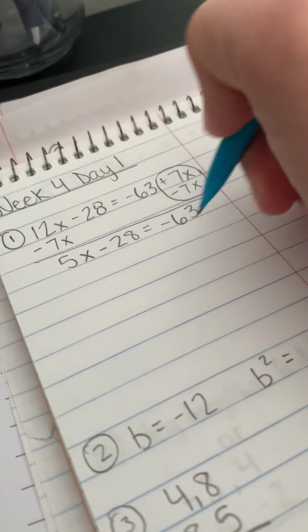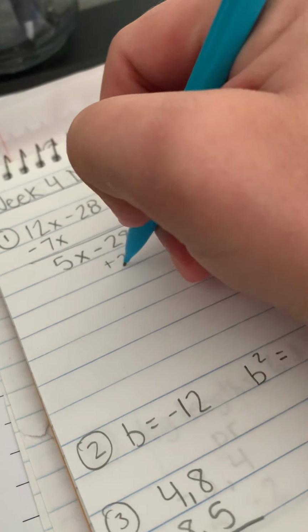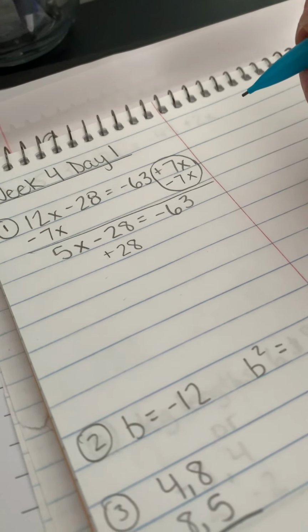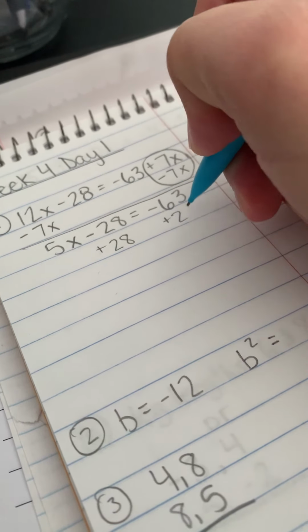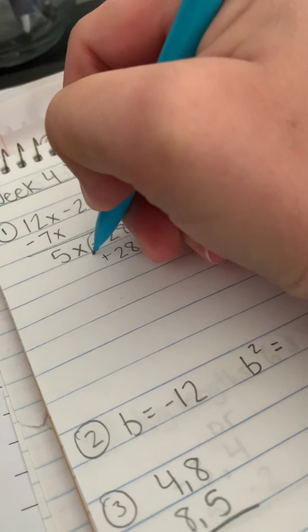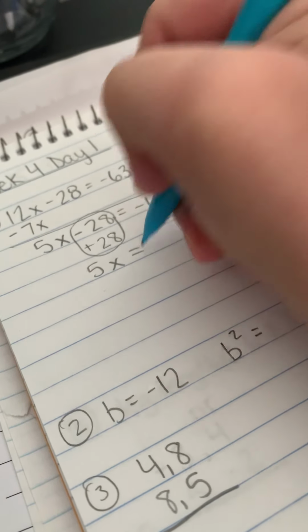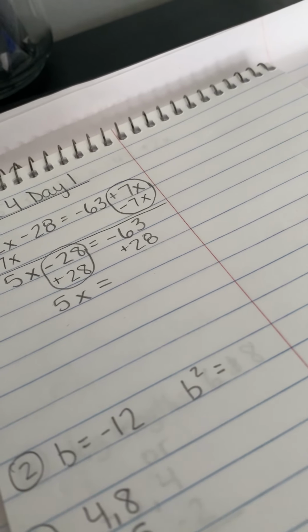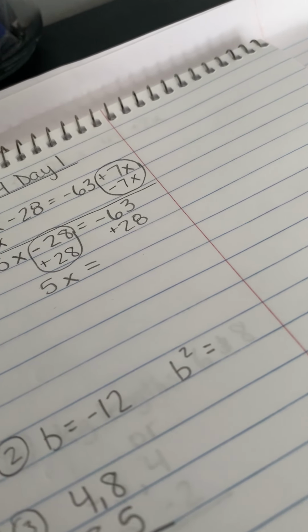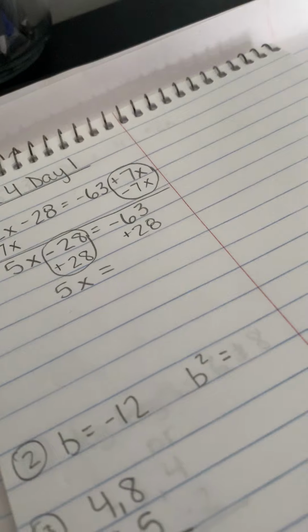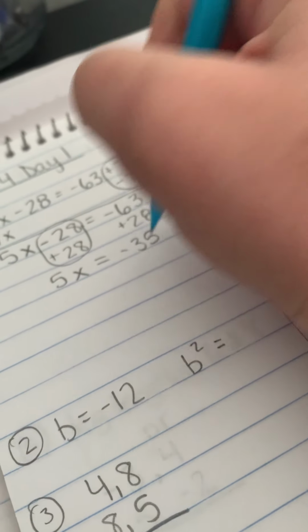Now I'm going to get my constant on one side, so I'm going to create a zero pair here by adding 28, and I need to add 28 to the other side. This is a zero pair, so I'm left with 5x equals negative 63 plus 28, which is negative 35.